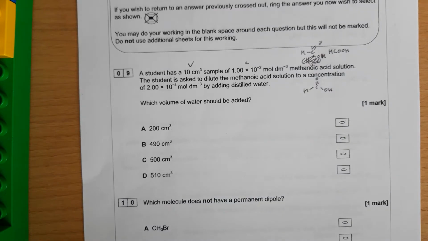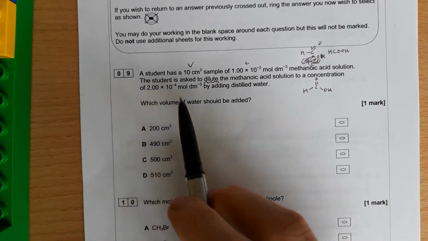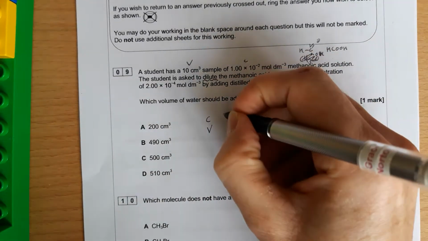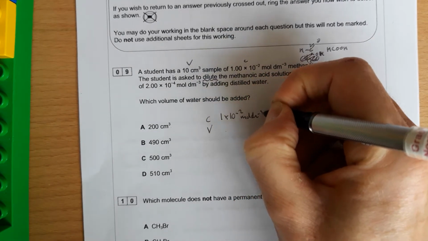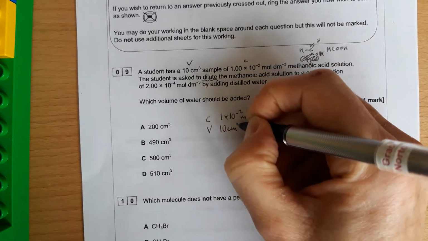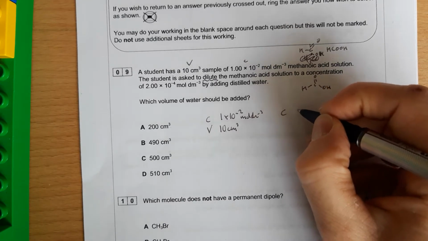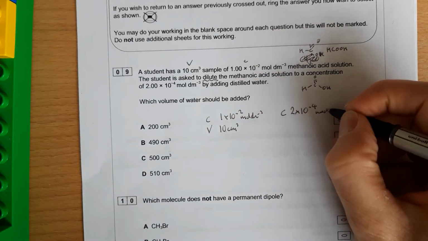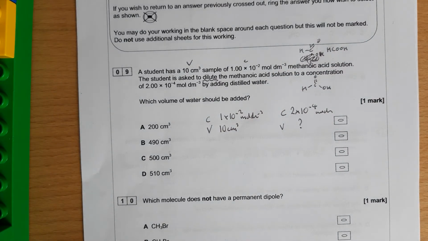The student is asked to dilute the methanoic acid, so they're going to add water to that methanoic acid to get the concentration down. So what I like to do is write the concentration and volume before. The concentration was 1 times 10 to the minus 2 moles per decimeter cubed. The volume was 10 centimeters cubed. I'm happy with the units. And we want to get it to a new concentration of 2 times 10 to the minus 4 moles per decimeter cubed. So what we really need to do is find out the new volume.